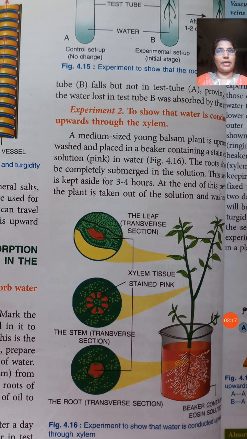In it, we can see through the stem small lines. The red lines are going. The xylem vessels we can see because its stem is somewhat translucent. So we can see the xylem vessels with the naked eye.